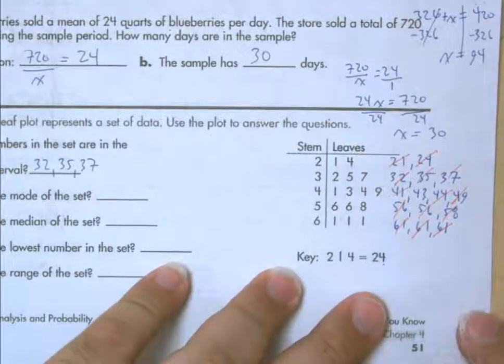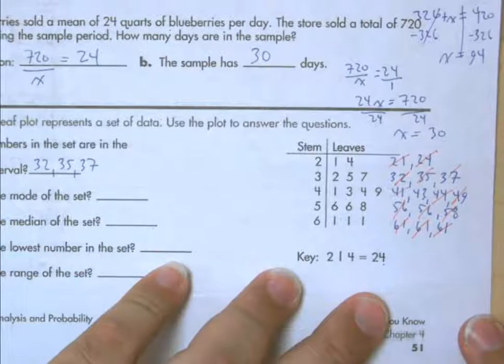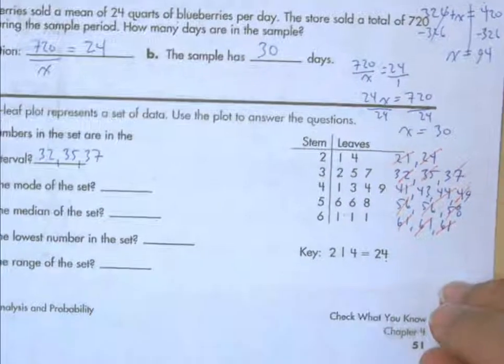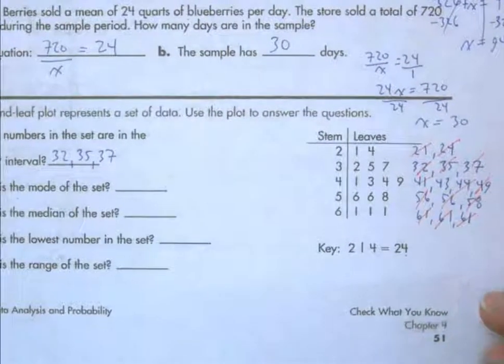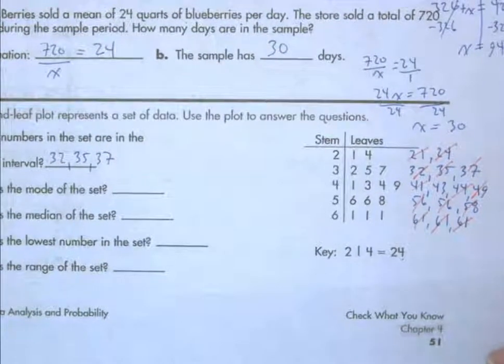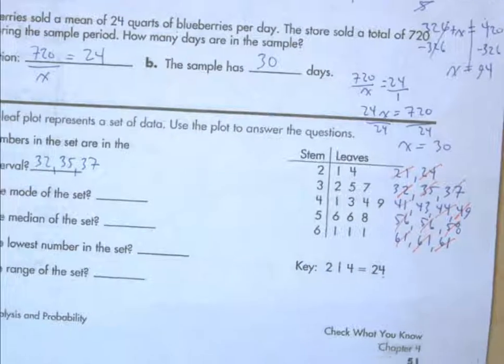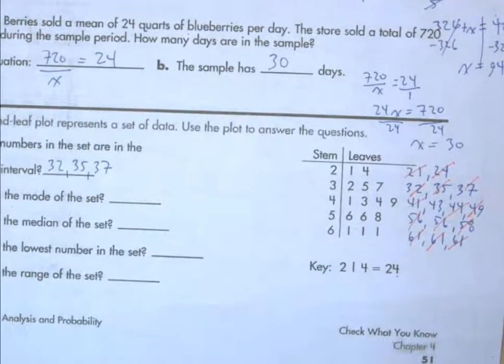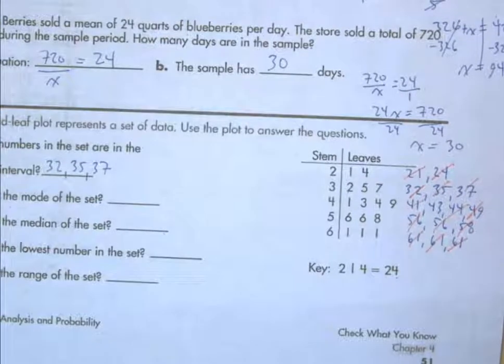Unless you're really, really comfortable with this, your best bet is to go ahead and rewrite them out in a line, and then it's going to be much, much easier to tell what the median of your data set is. And then the lowest number is real easy. That's your first number, which is 21. And then your highest number, of course, is 61. Find your range, your high minus your low, and you're good to go as far as this section goes.